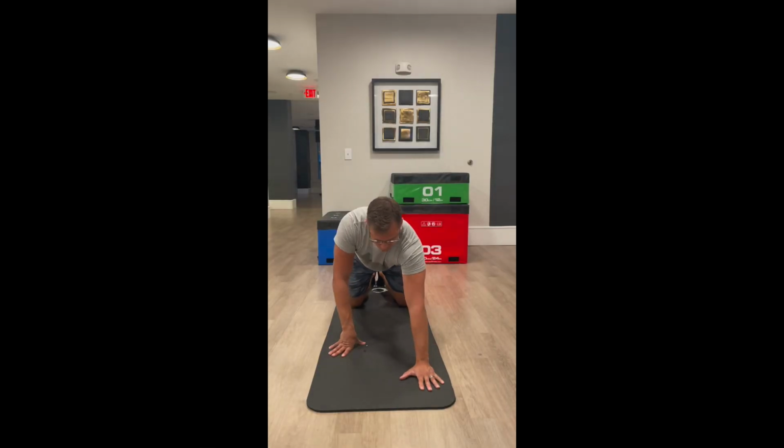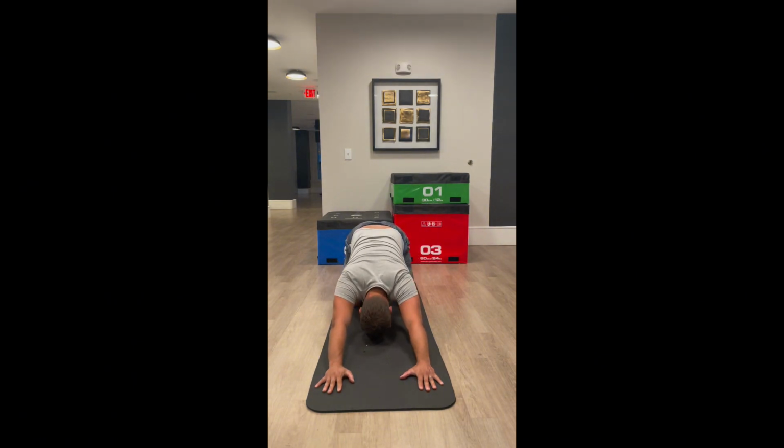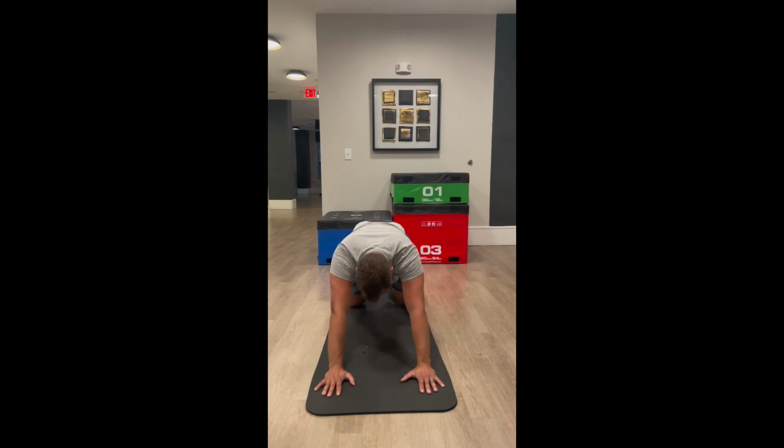All right, first up is the child's pose rock back. You're going to set up on all fours, walk your hands out in front of you a little bit, and what you're going to do is push your hips back behind you while also trying to push the floor away.